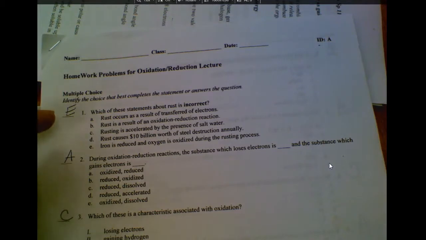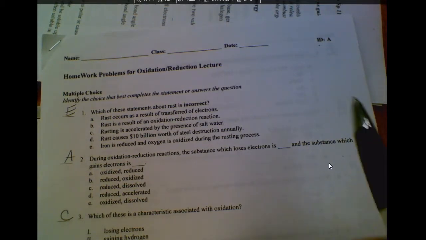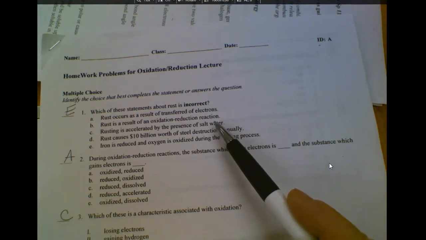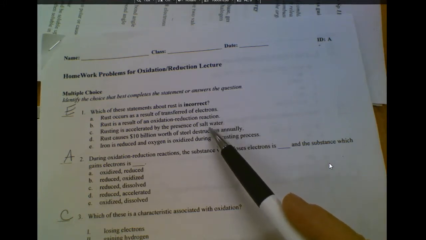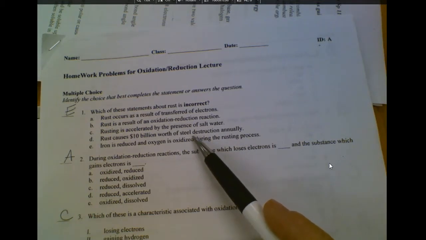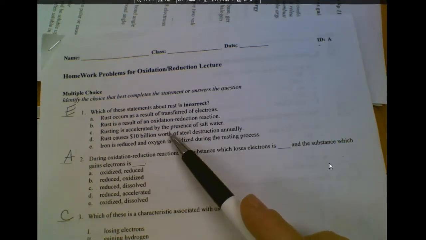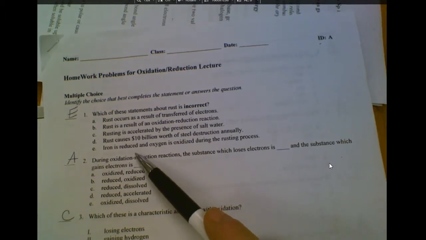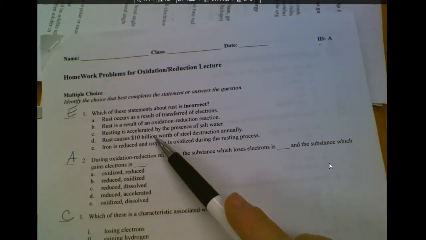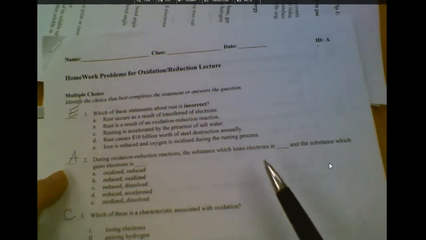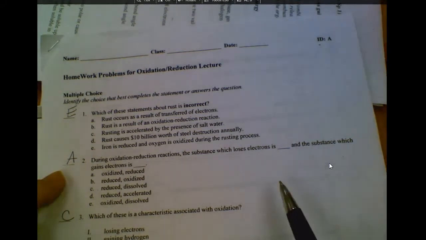If we go through which of these statements about rust is incorrect: rust occurs as a result of transferred electrons. That is true. Rust is a result of an oxidation reduction reaction. That's true. Rust is accelerated by the presence of salt water. That's true. Rust causes $10 billion worth of steel destruction annually. That's true. Iron is reduced and oxygen is oxidized. That is not true because the iron is oxidized. That's what happens with rust. So letter E would be the incorrect statement there, so that would be the right answer to put down.